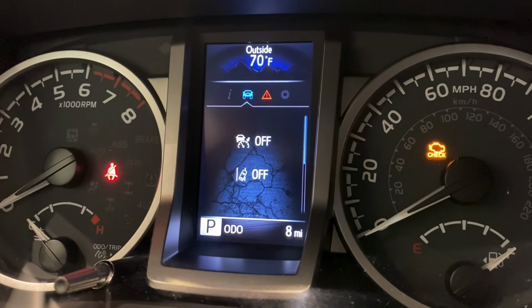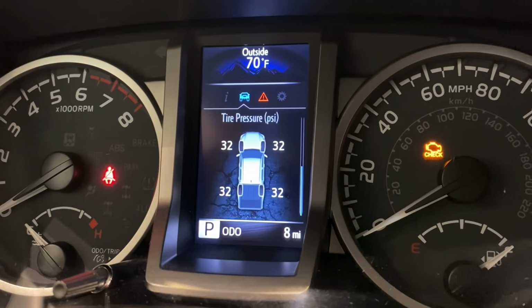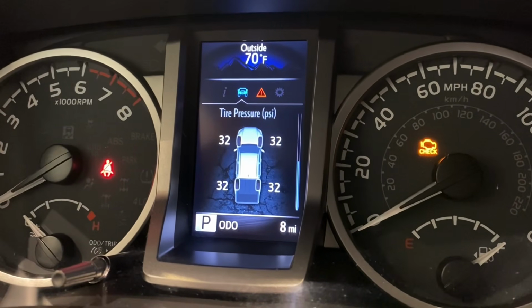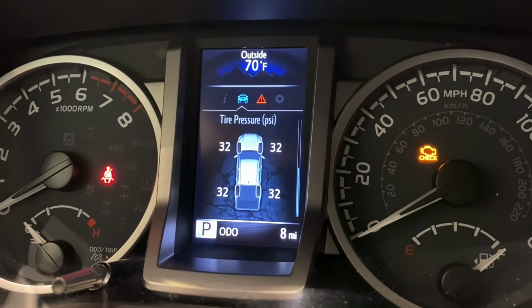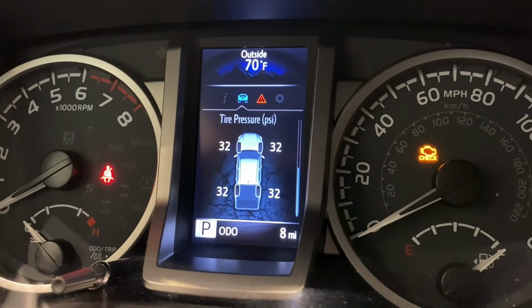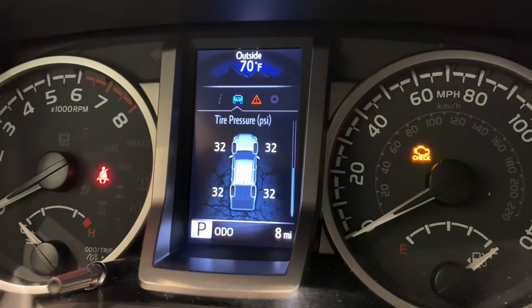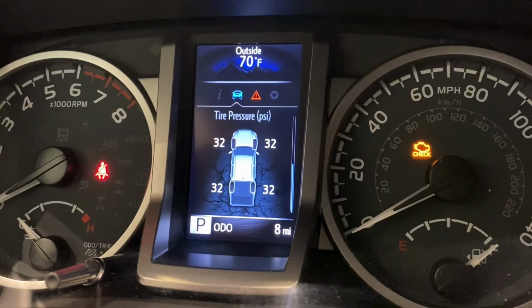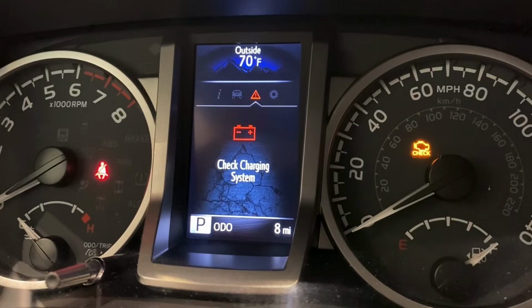Over here, it's just going to show you what safety systems are on. And if I go down, it's going to show me my PSI per tire. Do keep in mind that's just an estimate within a couple PSI, so I do suggest still checking your tire pressure cold once a month. And the recommendation for tire pressure is right in your driver's side door jamb on the sticker. I believe it's 30-30 all around.